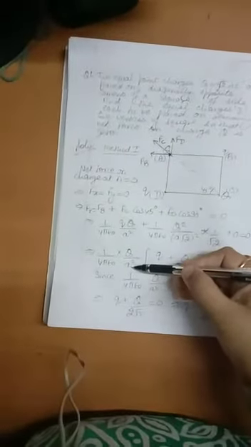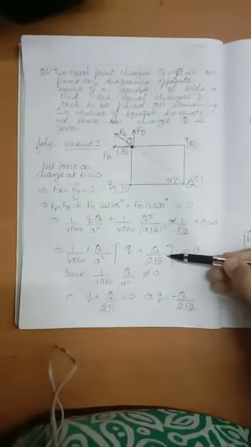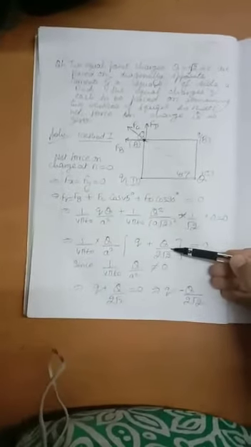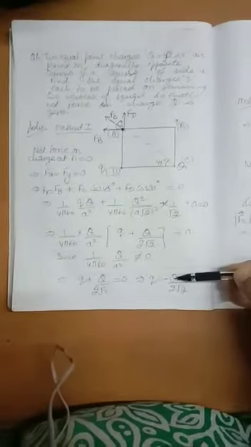Now take the terms common. So we get this term, 1 upon 4 pi epsilon naught, Q upon a square, common. Within the bracket we get small q plus Q upon 2 root 2. Since this term can't be 0, the term inside the bracket has to be 0. So we get small q is minus Q upon 2 root 2, or q is minus half microcoulomb.